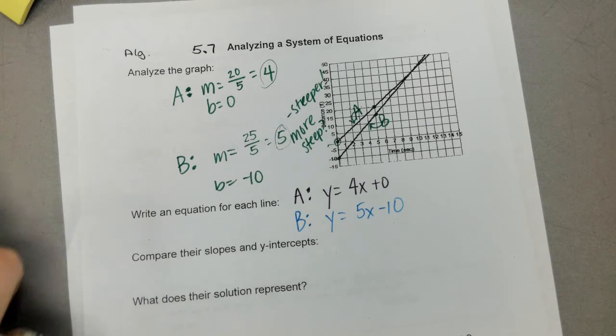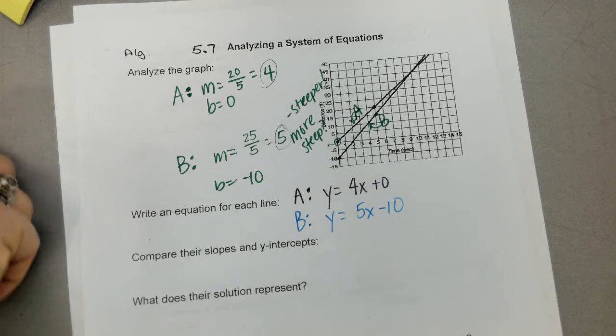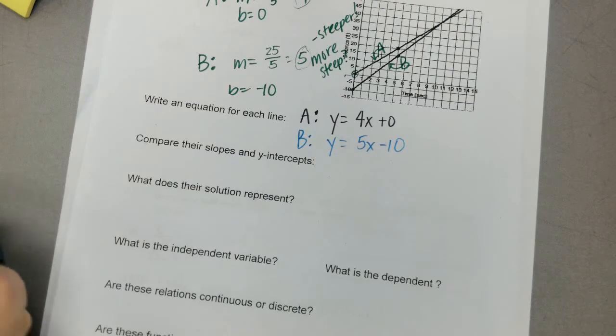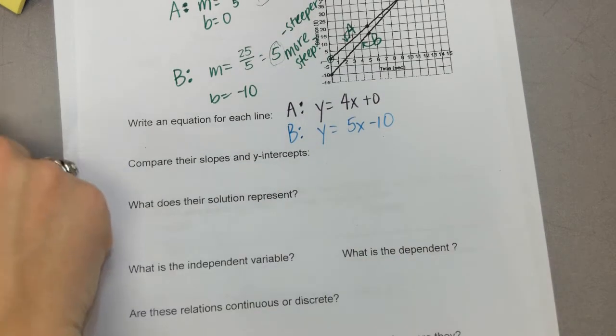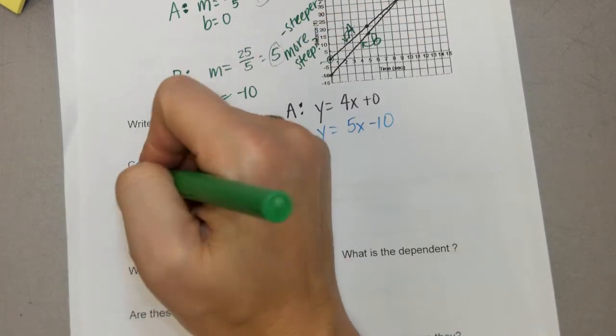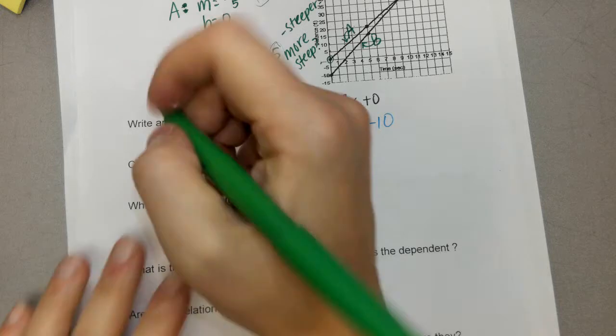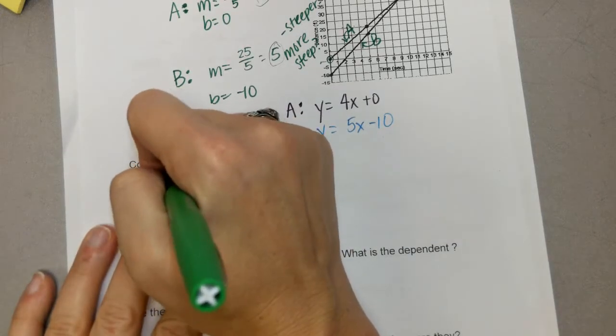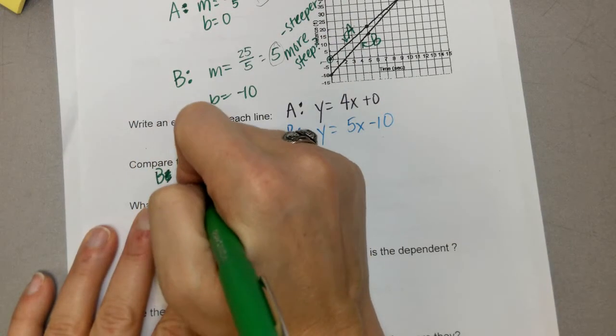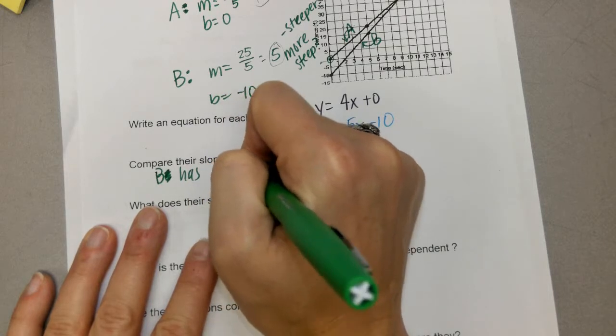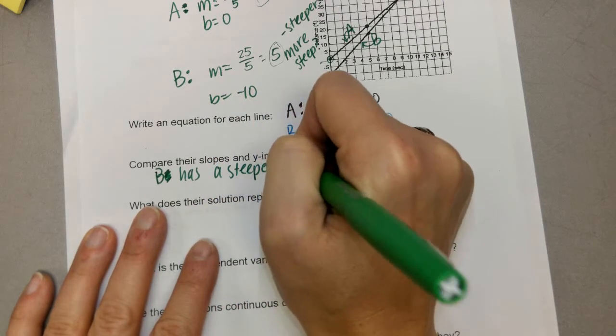Awesome. Okay, now let's compare their slopes and their y-intercepts. We already did that, but we're going to write it out. First thing we saw here is that B has a steeper slope.